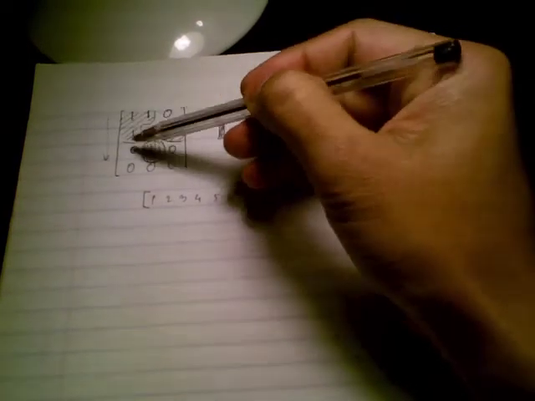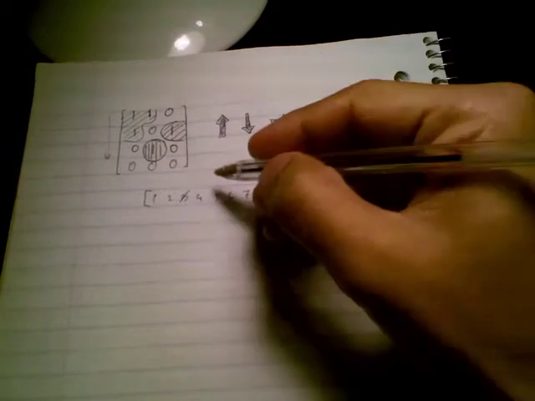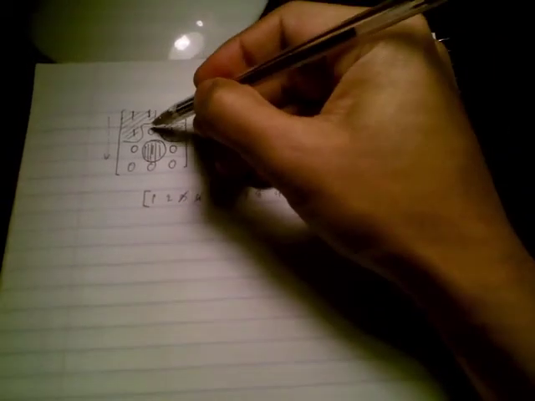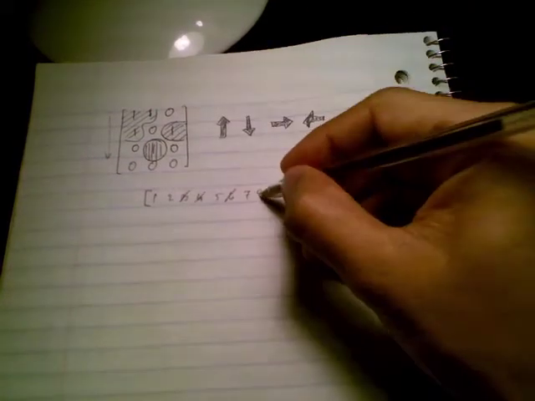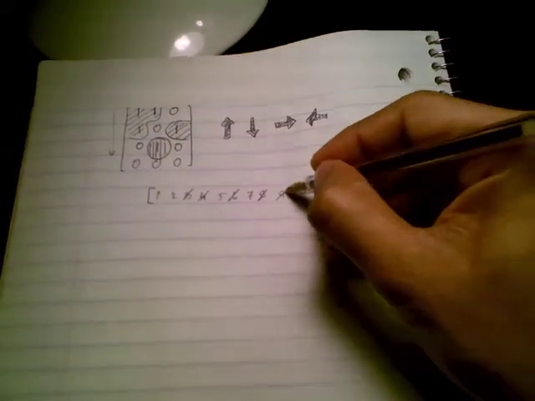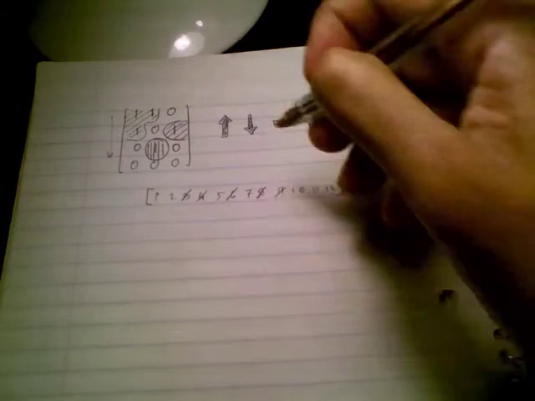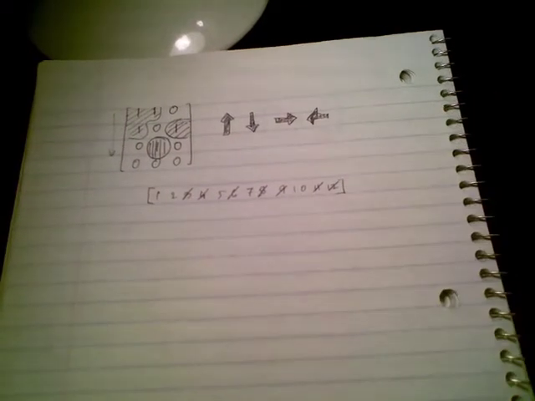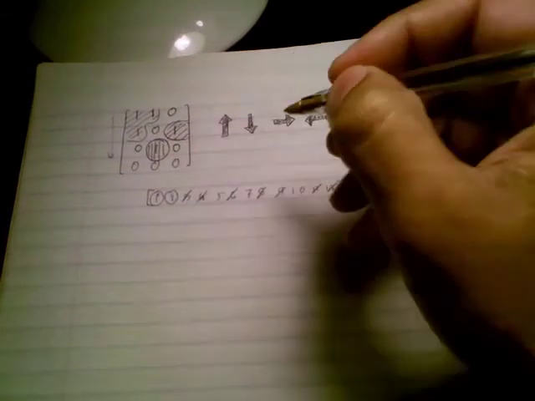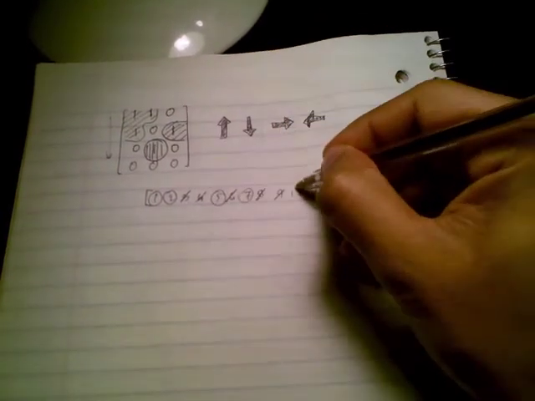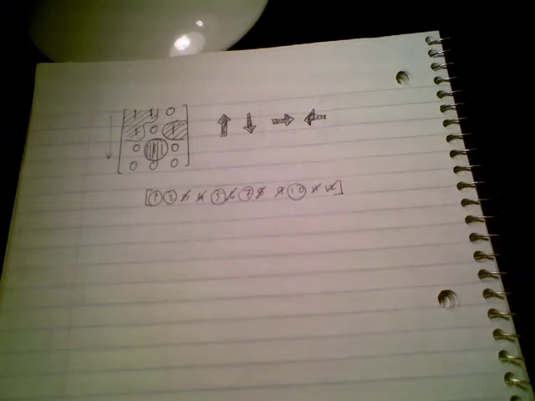So we have 1, 2, 3, that's a 0, 4 is a 0, 5, 6, then 7 is non-zero, 8 is 0 again, and then 9 is 0, and then we have 11 and 12, they're also zeros. So we have these as 1, 2, 5, 7, and 10. These are non-zero places, these are ones. Now we have to figure out how many clusters we have among these.